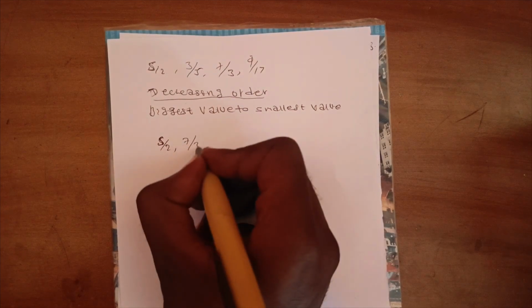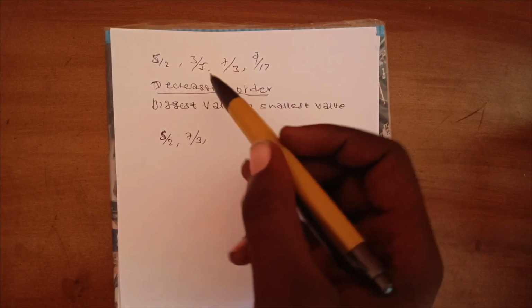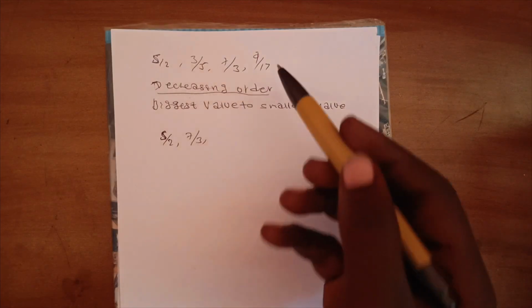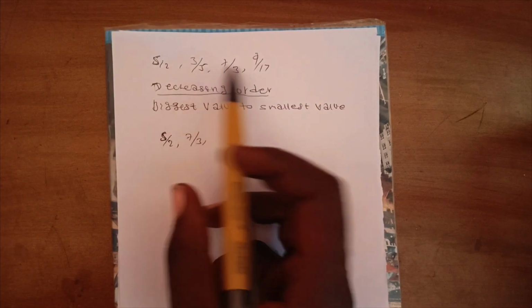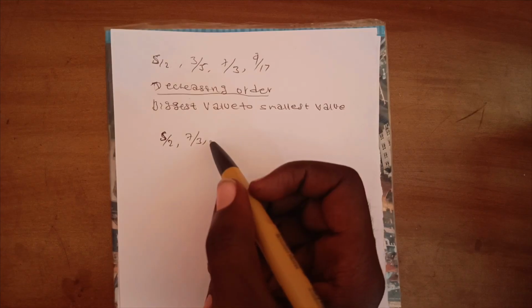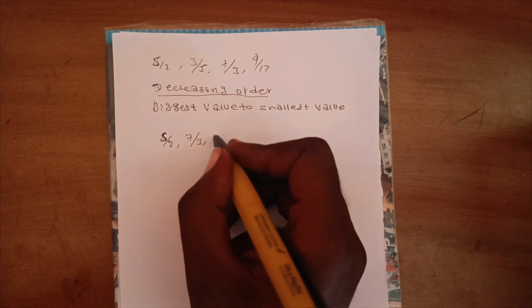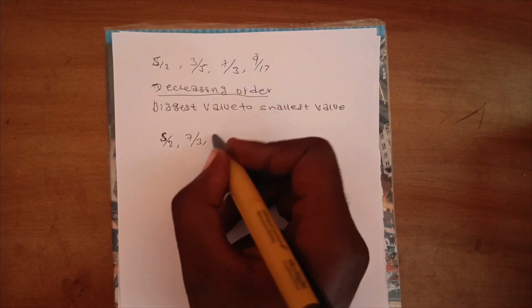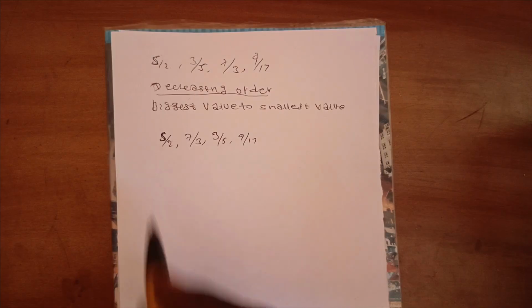Then 7 over 3, then 3 over 5, because between the 3 over 5 and 9 over 17, the difference is so much here. So this is 3 over 5.